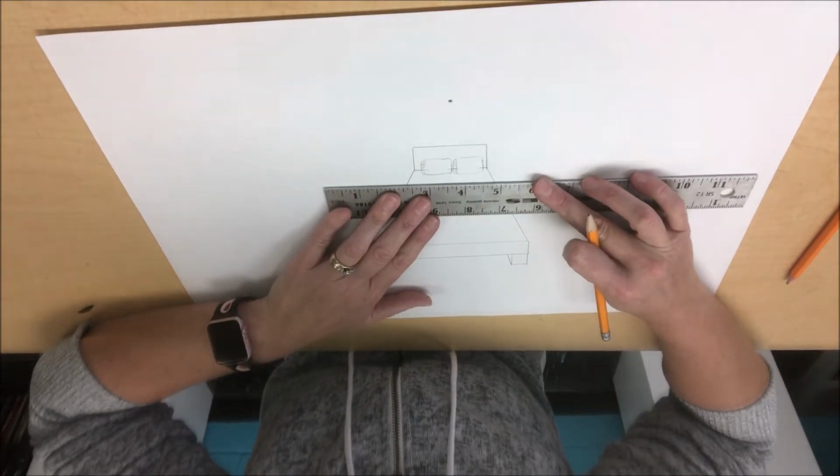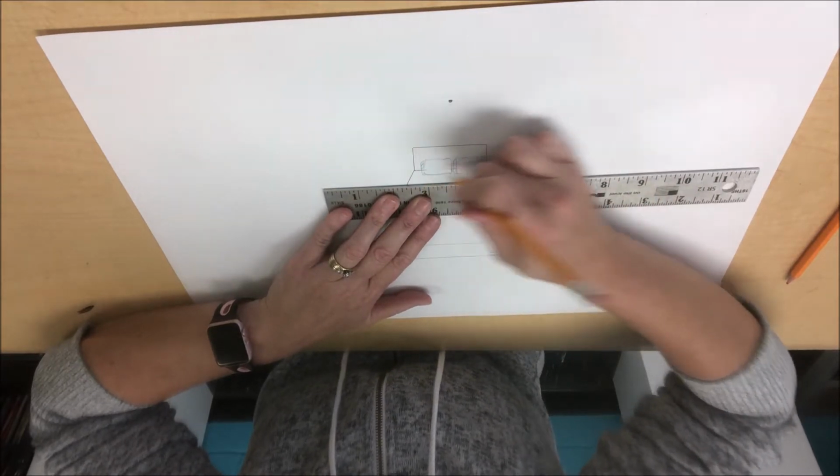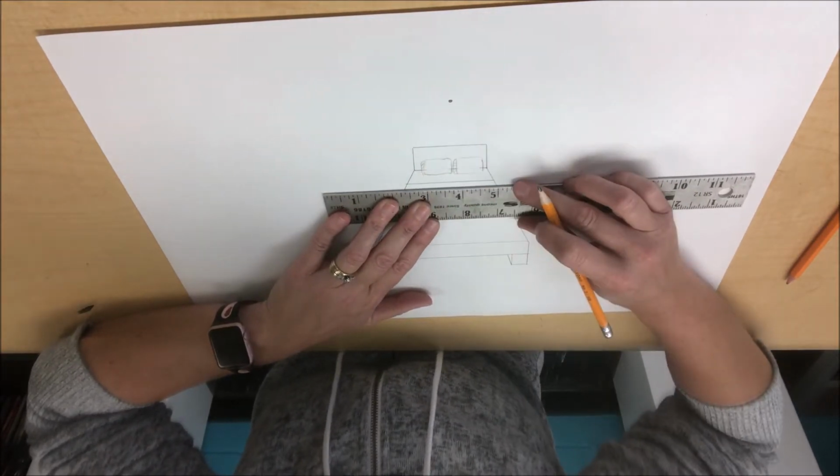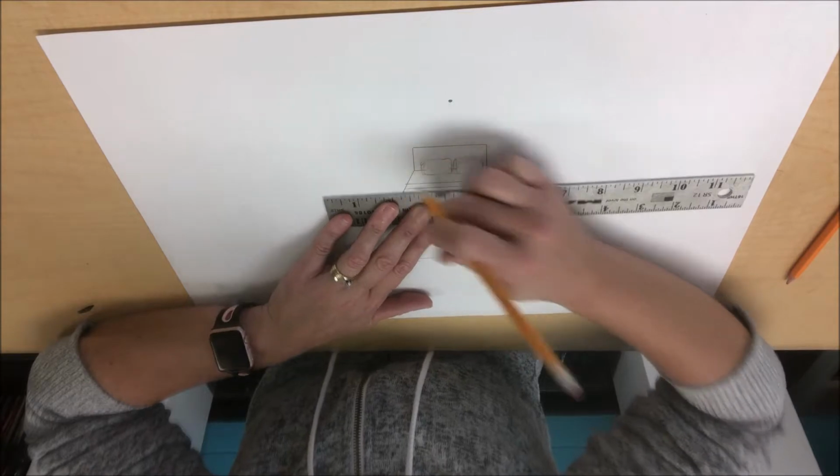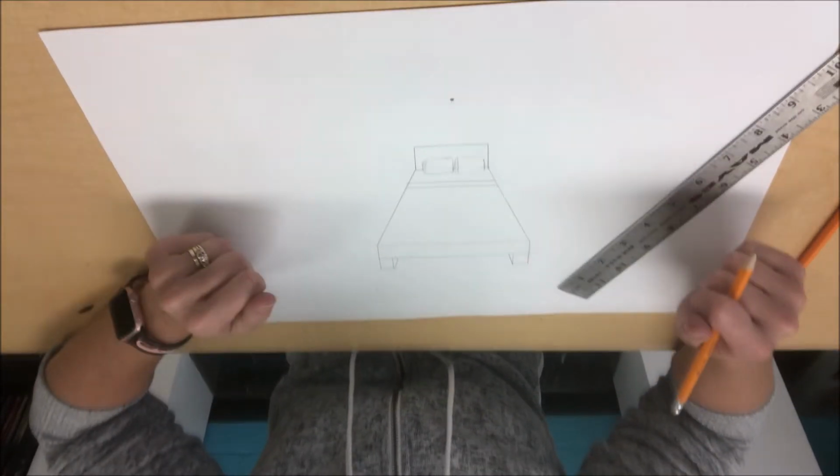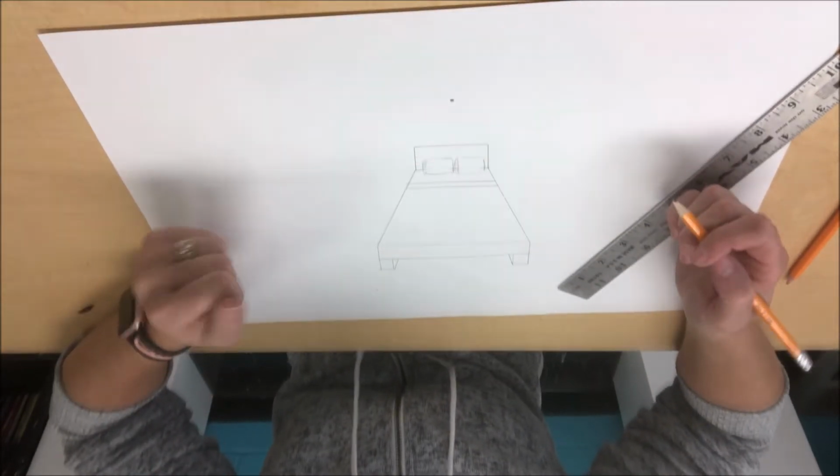If you want like a sheet on your bed, this is gonna be horizontal. So maybe we're gonna add a little sheet on there. So just a little separation, so it looks like you have some bedding.